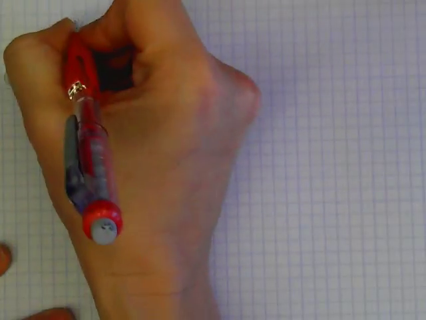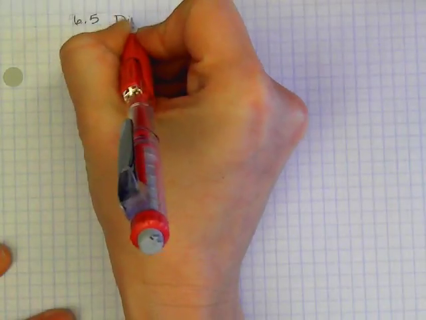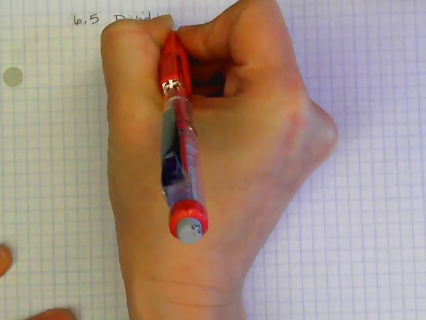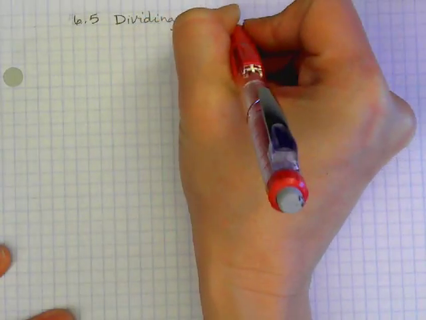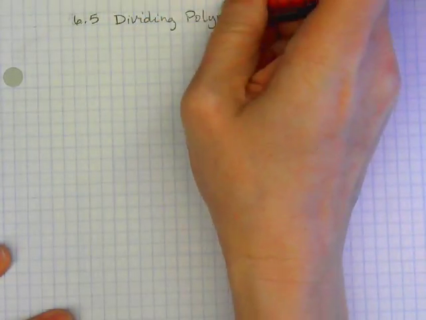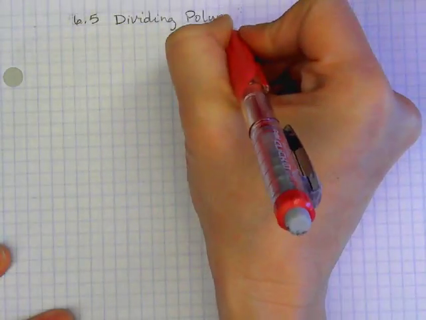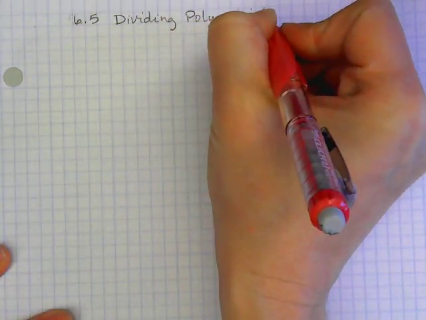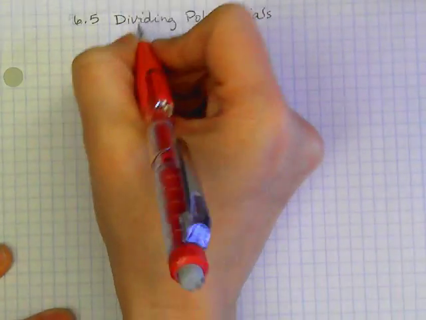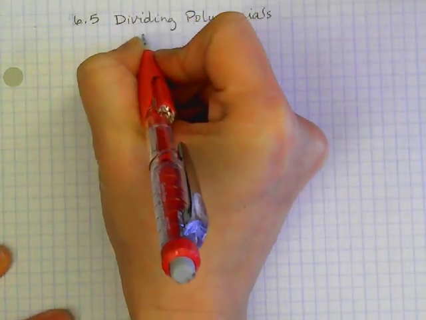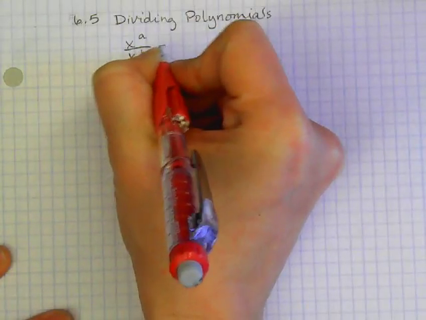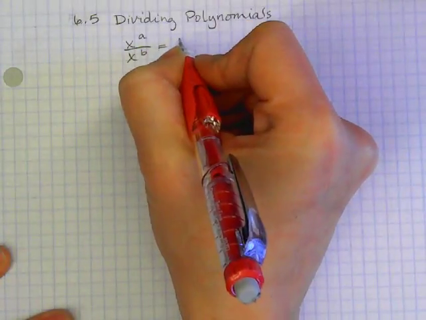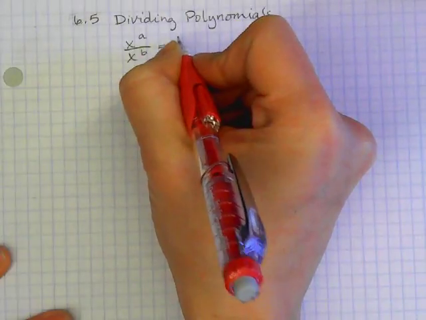Okay, in 6.5, you were dividing monomials and polynomials. The big rule that you guys learned was that if I have x to the a divided by x to the b, so same base, you divide those, or sorry, you subtract those exponents, so that's x to the a minus b.